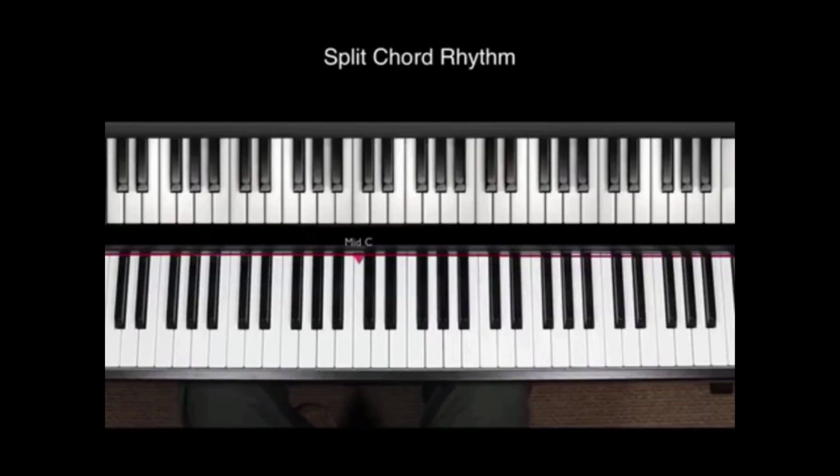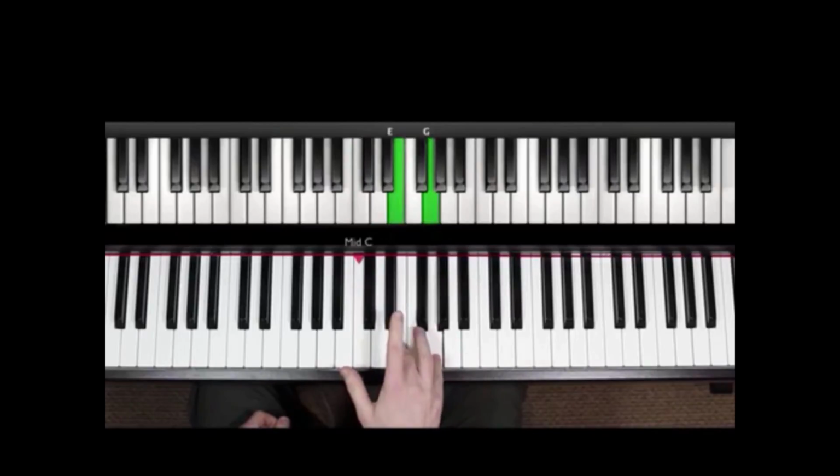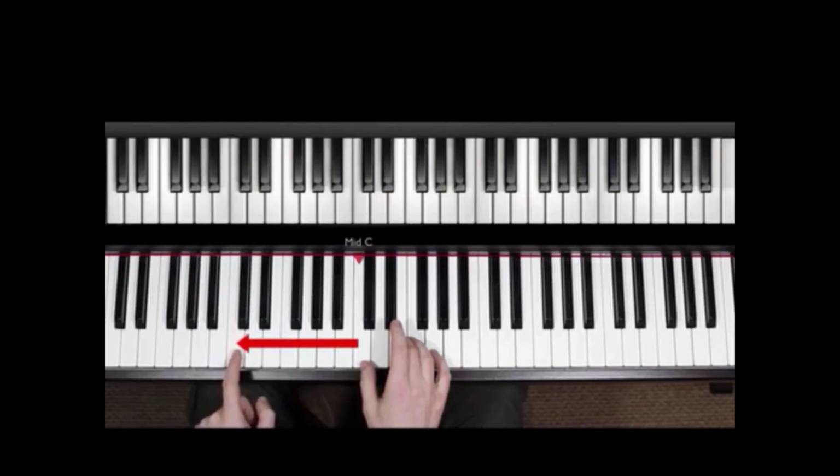Split chord rhythm. This rhythm is created by splitting the right hand chord up between your thumb and 3rd and 5th fingers together. You're going to play the whole chord first, then the thumb only, then the 3rd and 5th together, then the thumb again, and so on. Your left hand's going to play the single chord note 1 octave left, the root note, and it's going to be held over the right hand pattern.